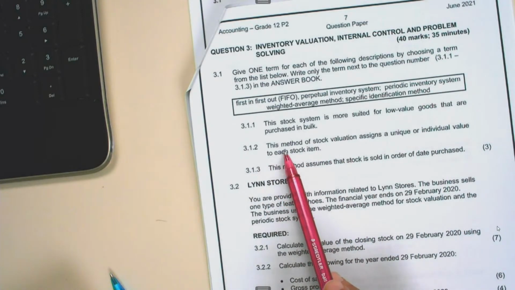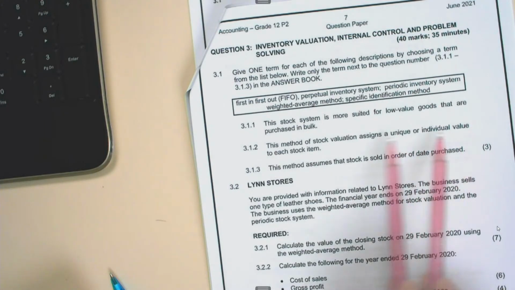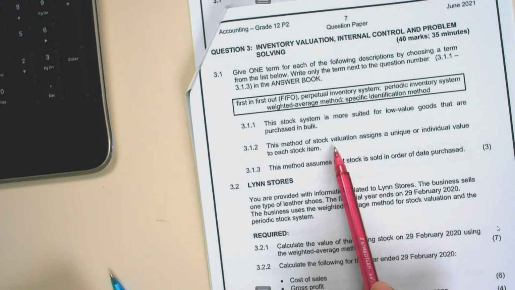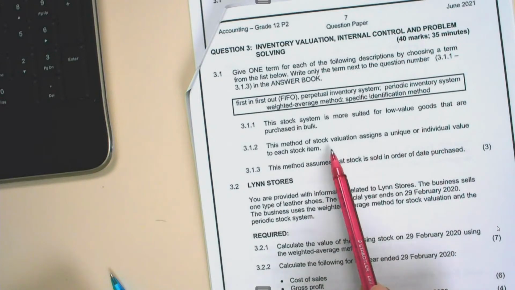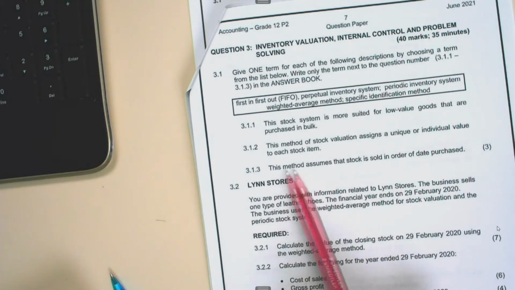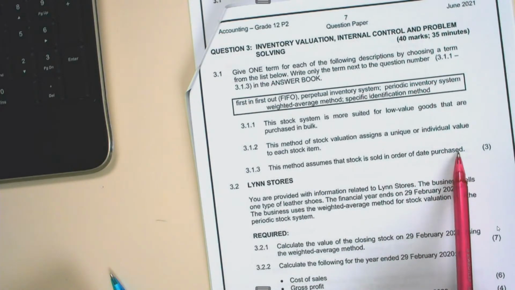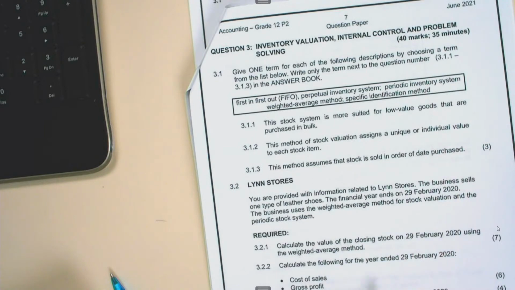3.1.2, the method of stock valuation that assigns a unique or individual value to each stock. Unique or individual, specific identification, right? This method assumes that stock is sold in order of the date purchased, first in, first out.